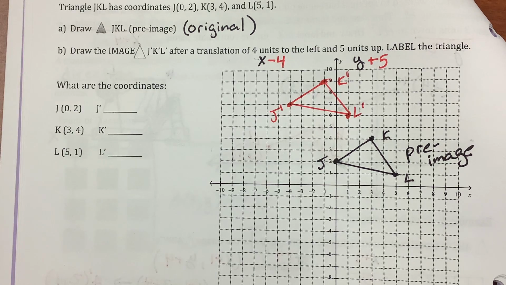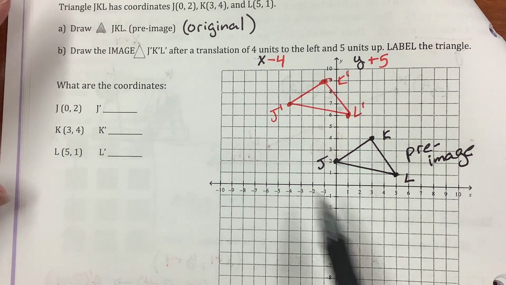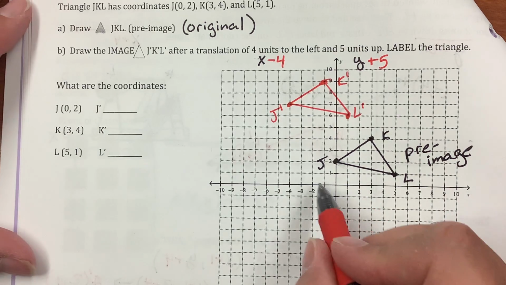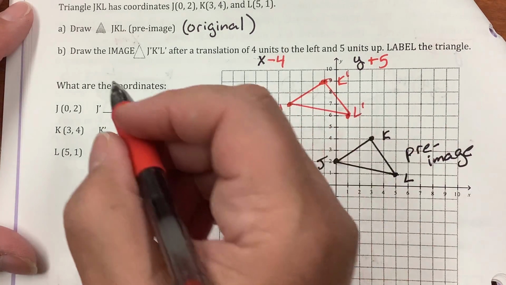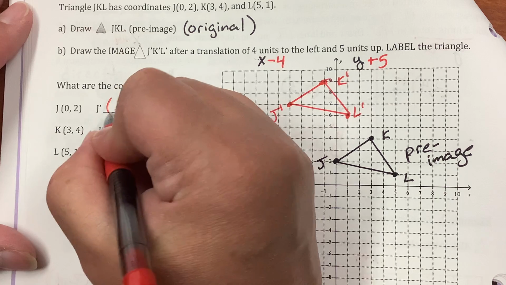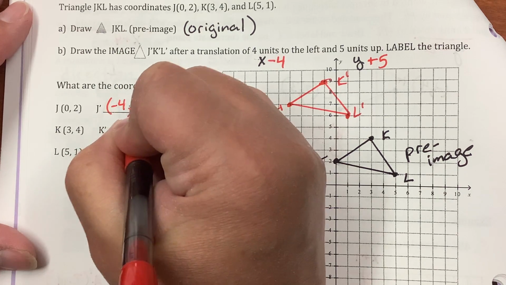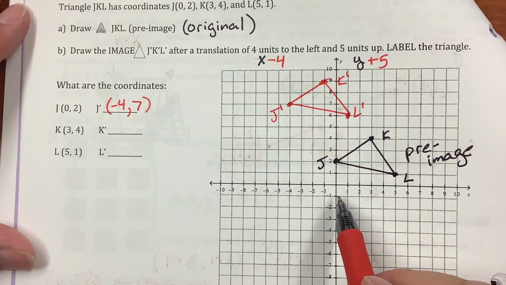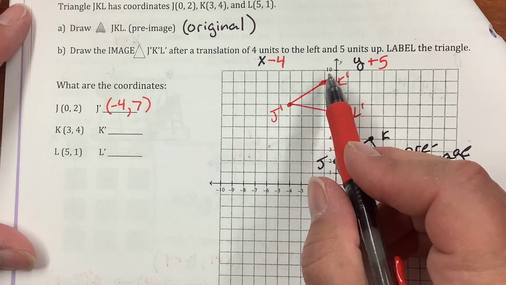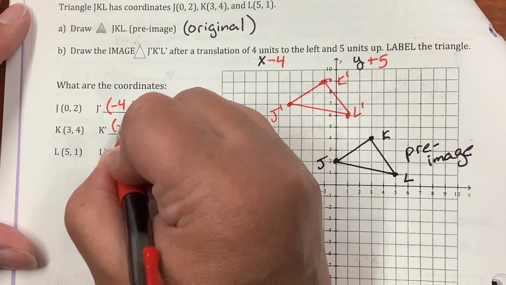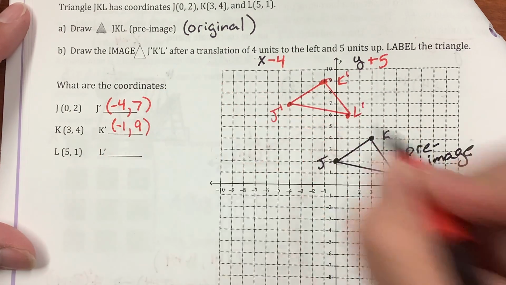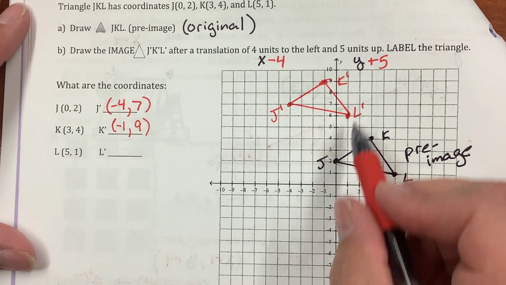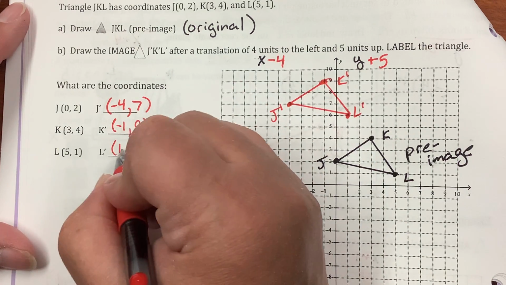But you could just write the coordinates from here. J prime is at (-4, 7), and K prime is at (-1, 9), and L prime is at (1, 6).